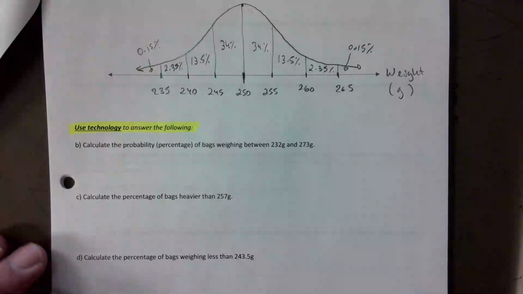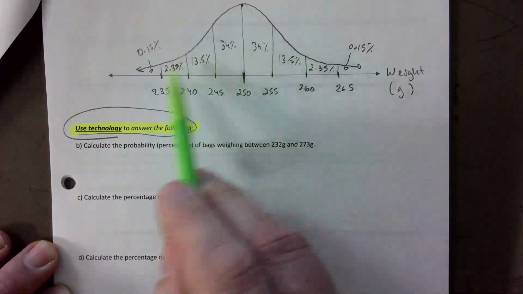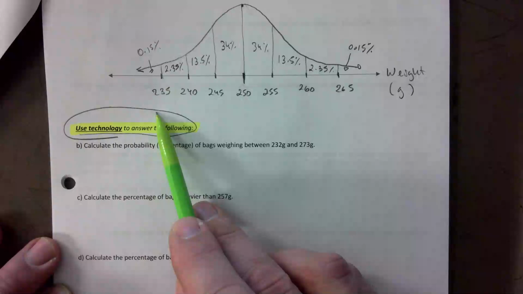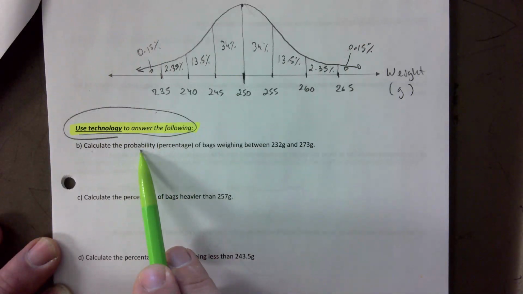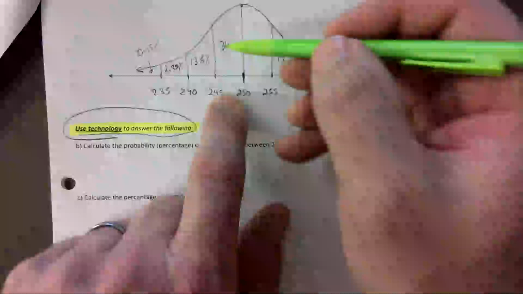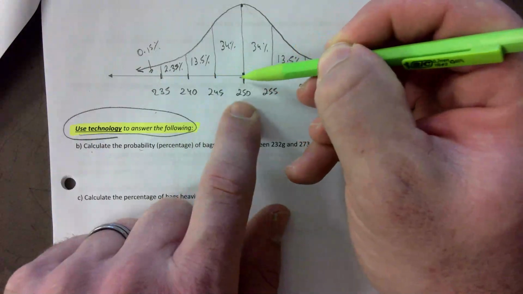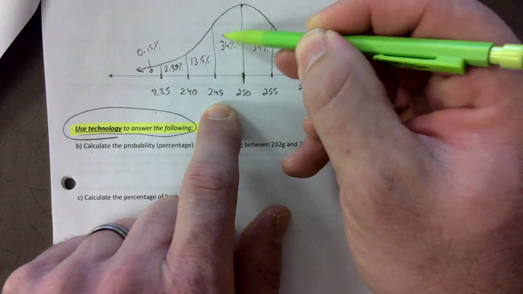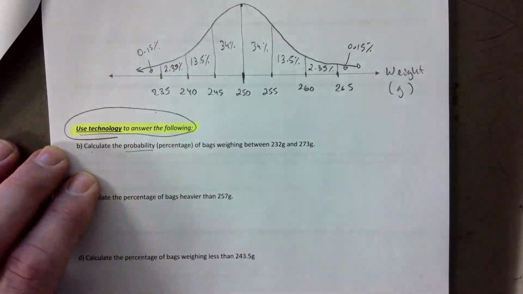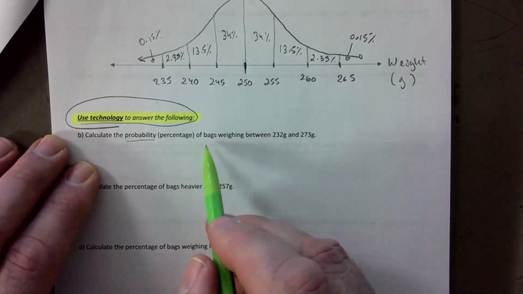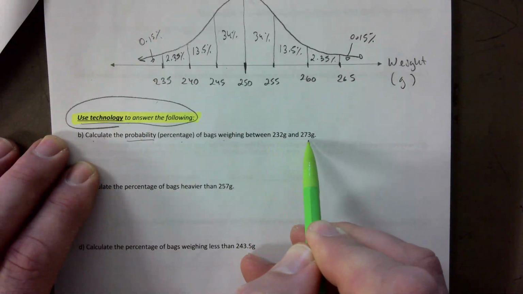So here we go. Calculate, I do tell you to use technology, okay? So don't be using this if I ask you to use technology. Calculate the probability, percentage, they mean the same thing. Folks, this is important. There's a 35% chance that a bag will weigh between 245 and 250. That's what this percentage is also saying. It's a probability, likelihood, okay? So when you see probability, don't freak out. That's literally what we're trying to find here. That's what the percentages represent. So calculate the percentage of bags weighing between 232 and 273.